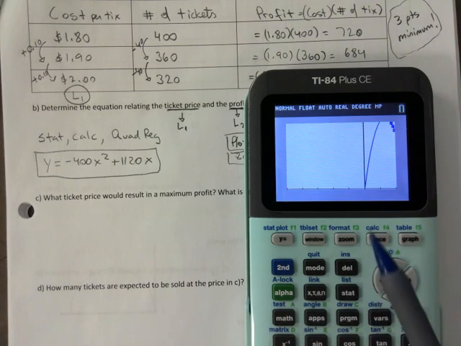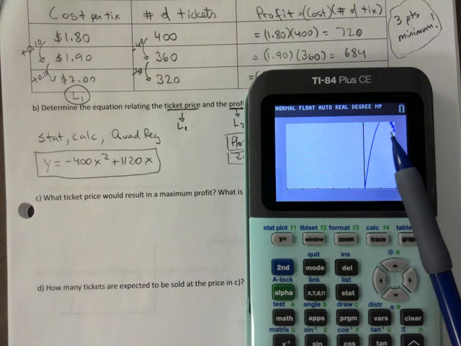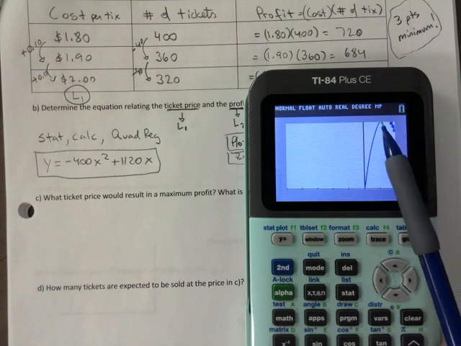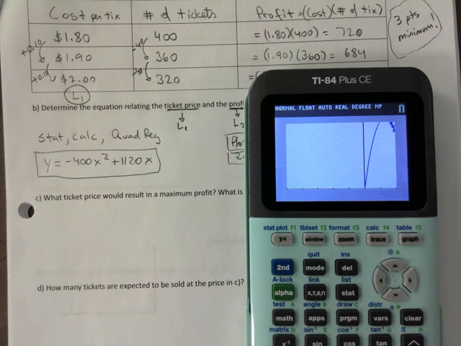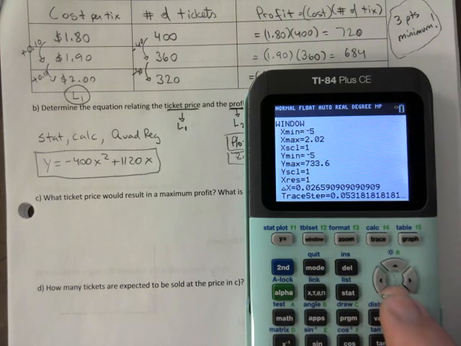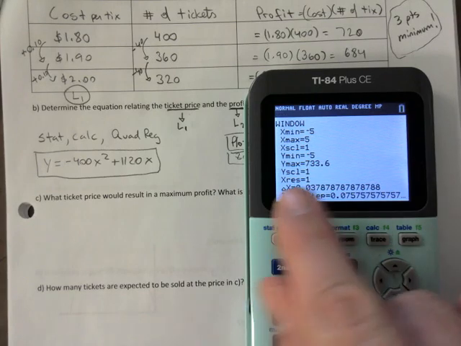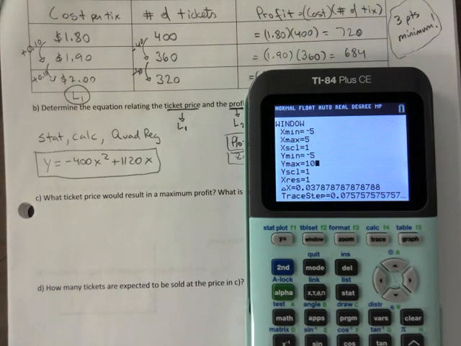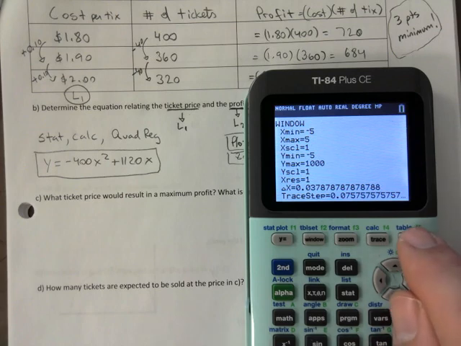It's a little overkill. But what I still need to do is increase my X max and my Y max, right? So I'm going to go window, X max, how about we go +5 there? And my Y max, I'm going to go 1,000. Let's see if that does the trick.